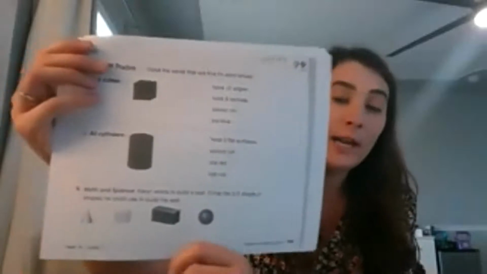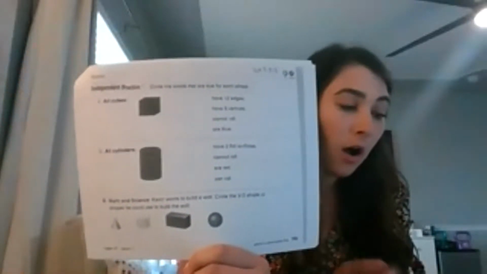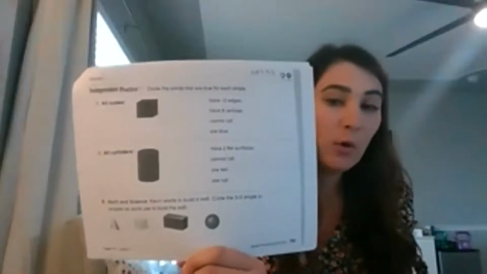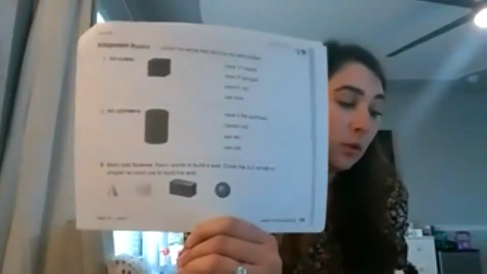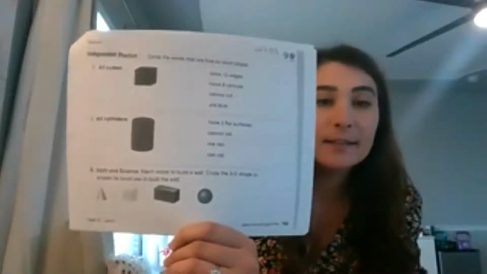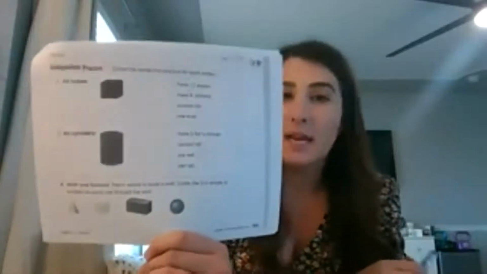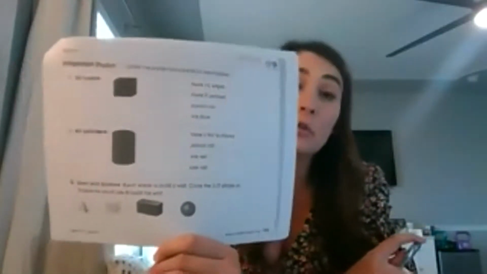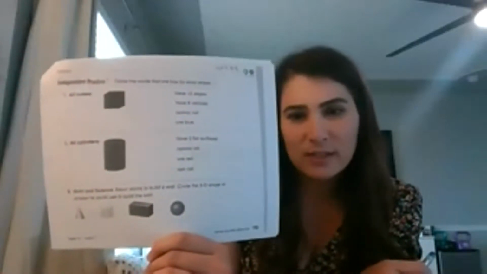So number 4, it says, Kevin wants to build a wall. Circle the 3D shape or shapes he could use to help him build the wall. So let's think. What type of shape is a wall? Sometimes it's rectangular, sometimes it's square. Are those flat surfaces?